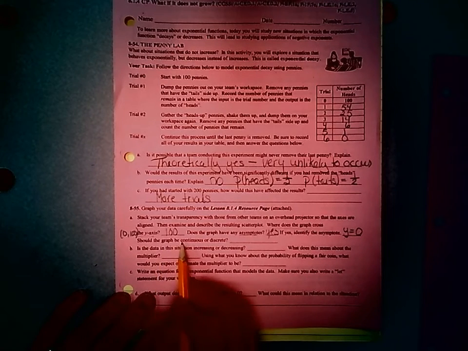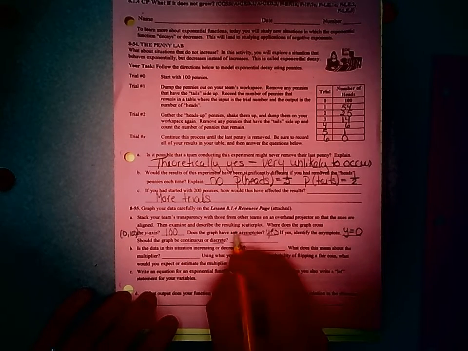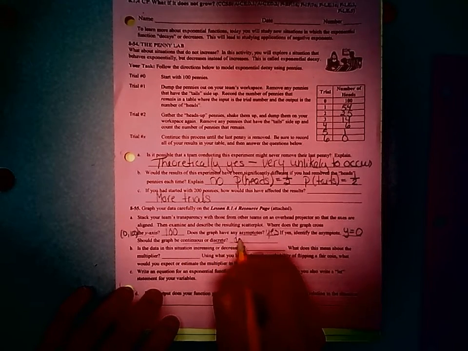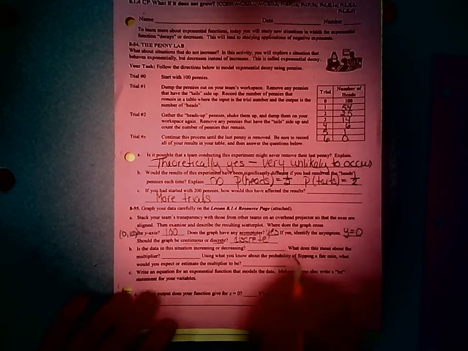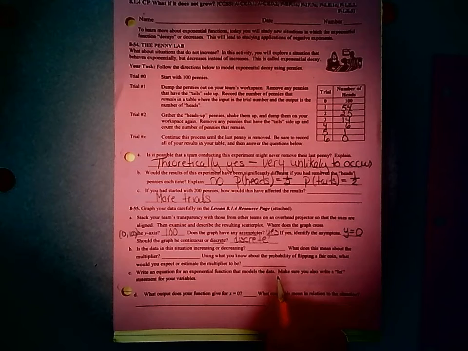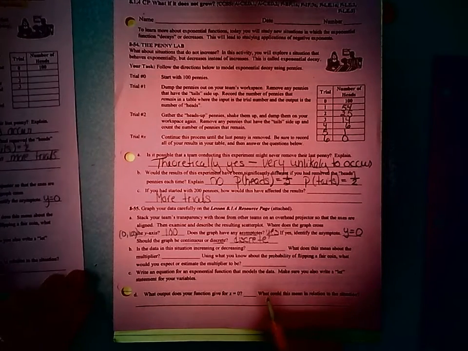Should the graph be continuous or discrete? We talked about this. It should be discrete. Remember, if you are counting the objects and you are only looking at whole numbers, you are going to have discrete data. Continuous, you measure, you can have parts and pieces of.